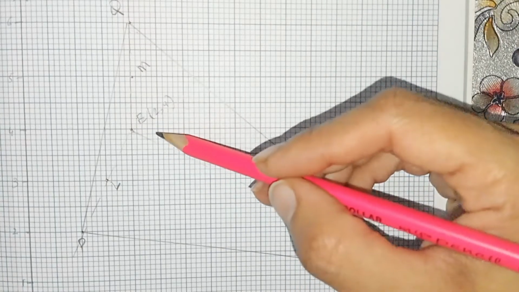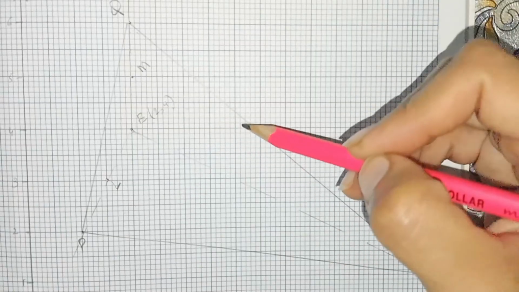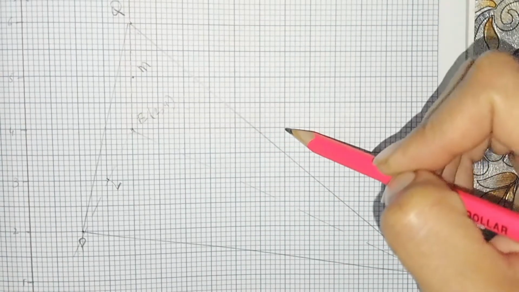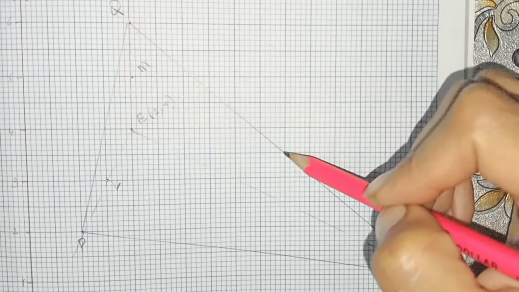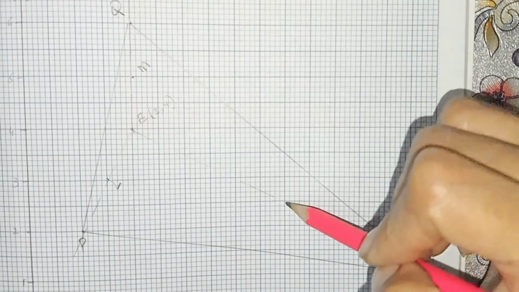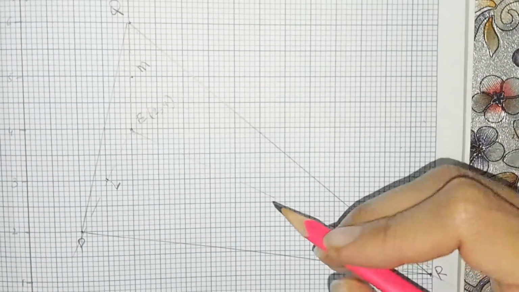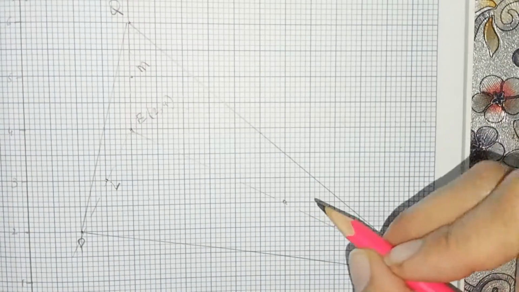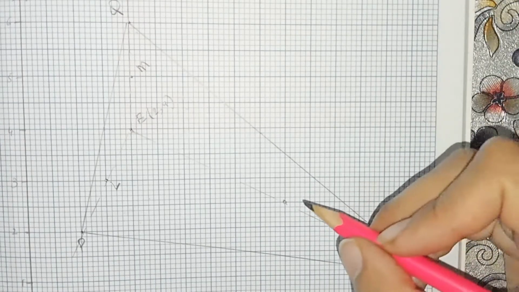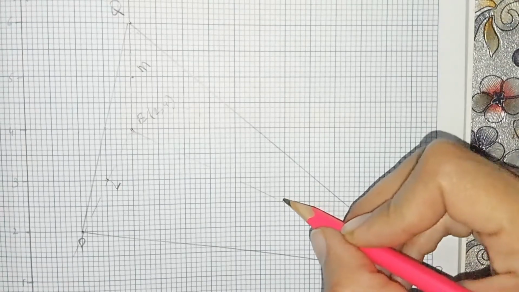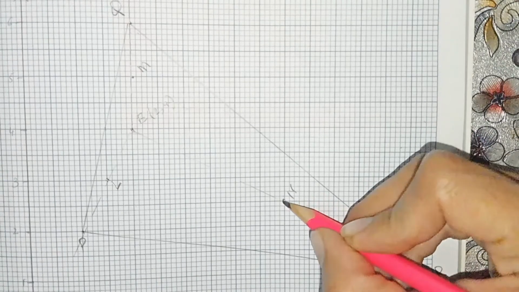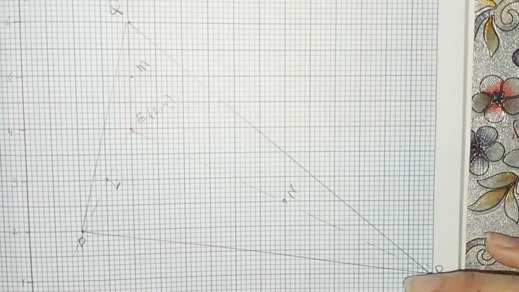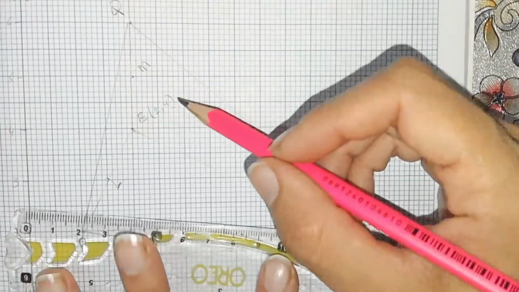Along the x-axis 1, 2, 3, 4, 5, 6, and when we divide 6 by 2, we get 3, and this is the point N. Now we join these points.